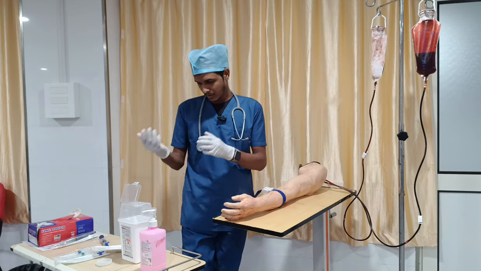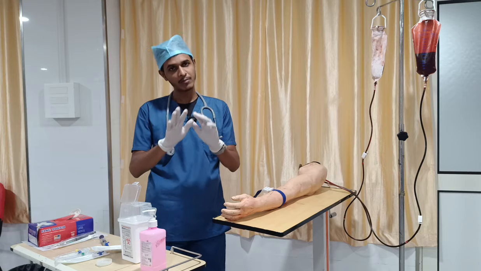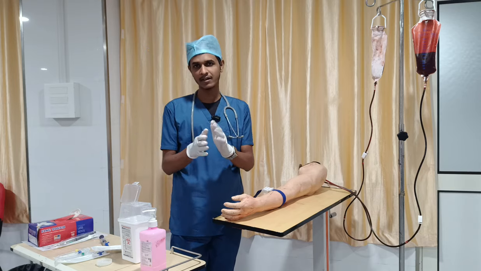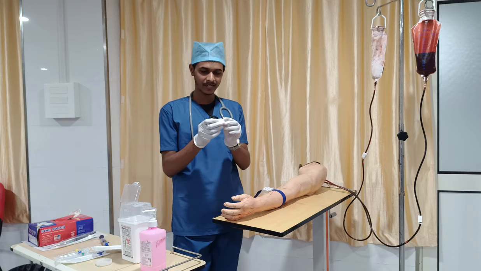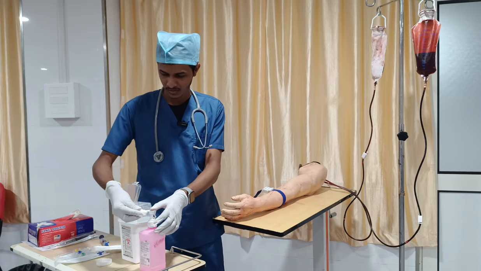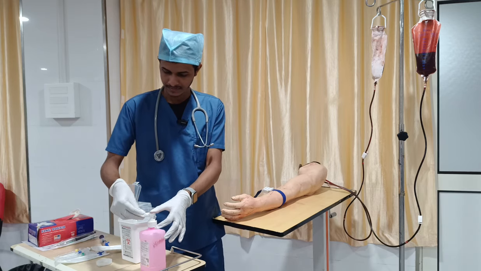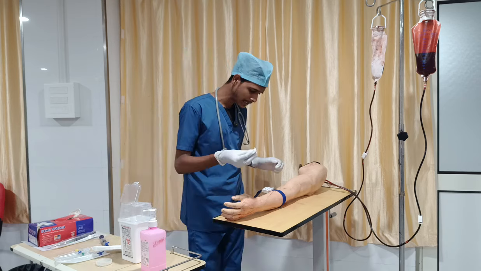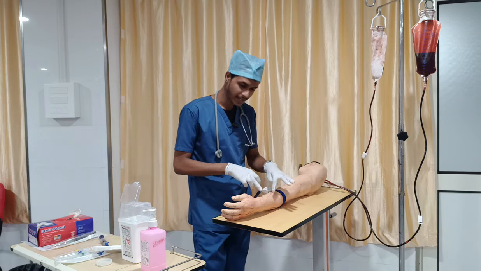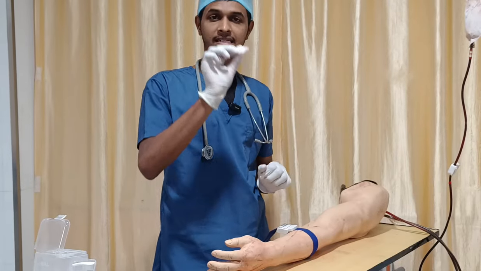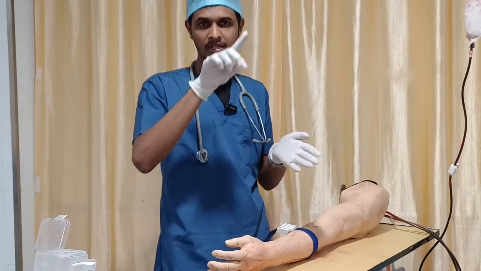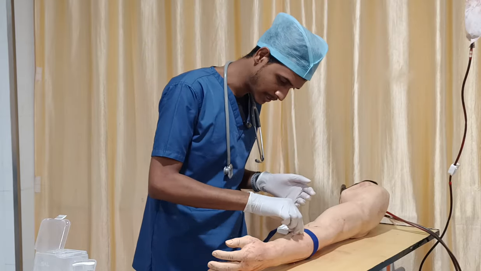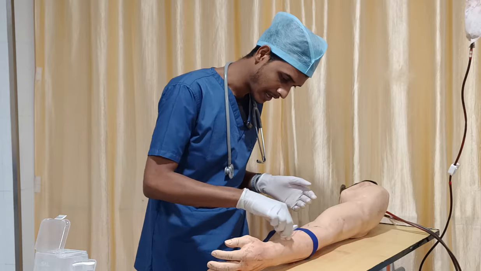Before that you have to put on your PPE. You have to do the hand washing, and then take the gloves. That is the most important thing. And then here I took the gauze. I am going to sterilize the area. So how to clean the area? I chose the vein of the ear. I have to go from center to periphery, from the midpoint outward. Like this, in a circular manner I am cleaning.